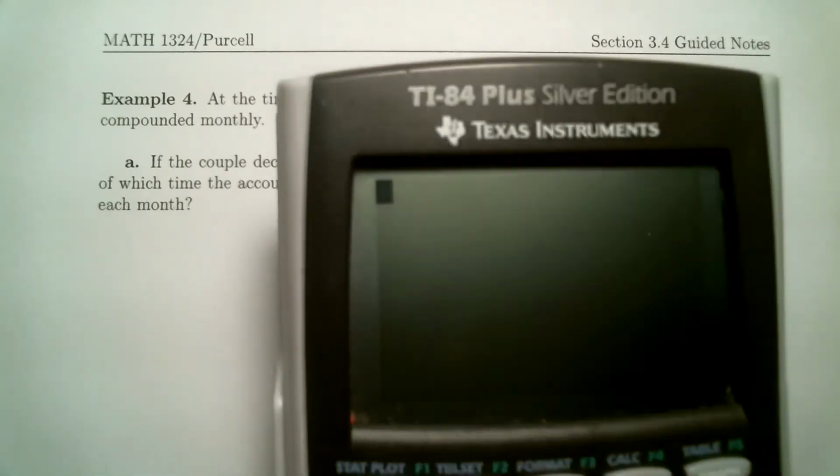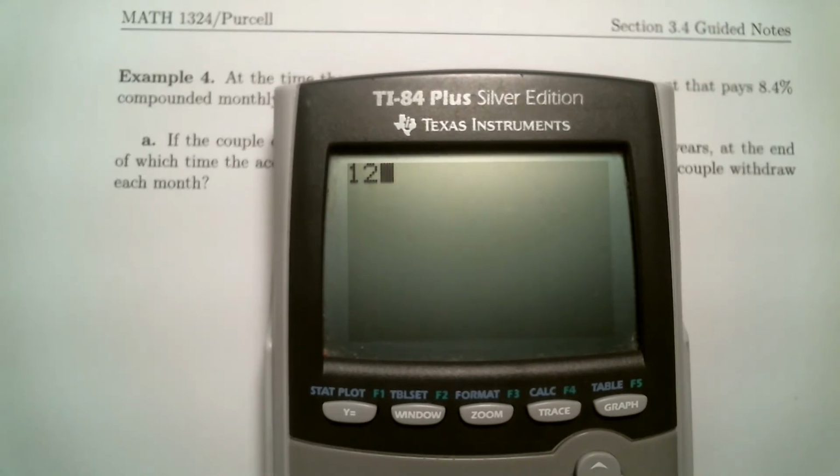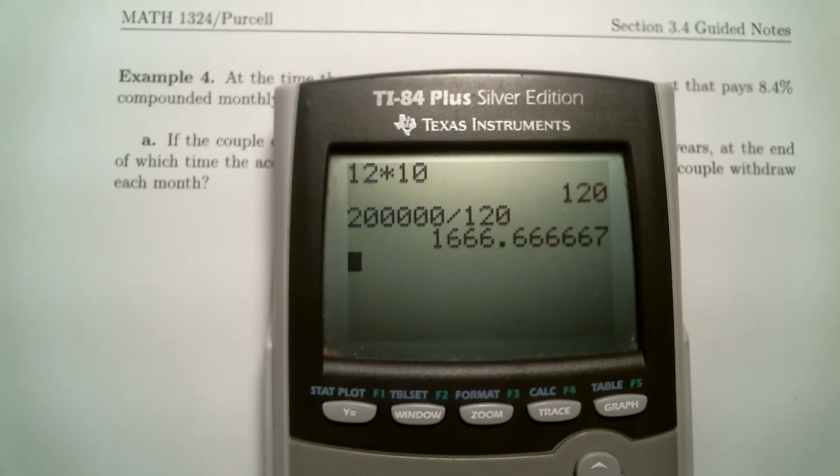Your first thought, let me get my calculator here, may be, well, they've got $200,000, and they want monthly payments, so that's 12 payments a year for 10 years, a total of 120 payments. You may be thinking, why don't they just take the $200,000 and divide by 120 payments, and that's how much they're going to receive every month. This is not how it works.